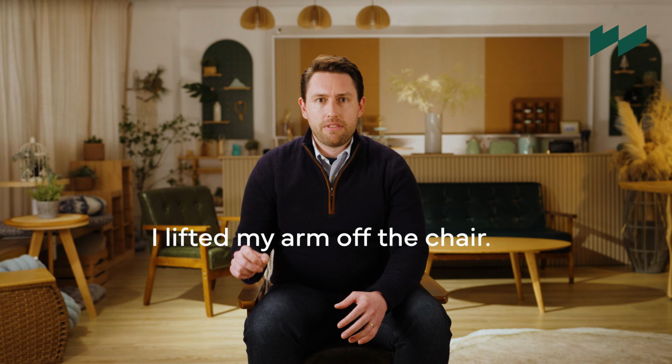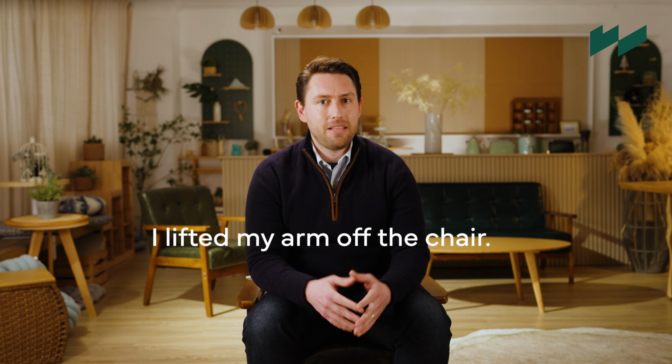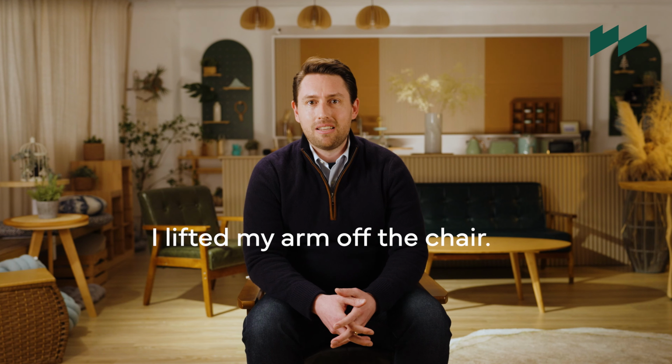Here's one example. I lifted my arm off the chair. See that? There's nothing to it. Single independent clause, simple sentence. You might be asking, if simple sentences are so simple, why would anyone want to use them? Don't simple sentences suggest simple ideas? Well, yes, in a way.